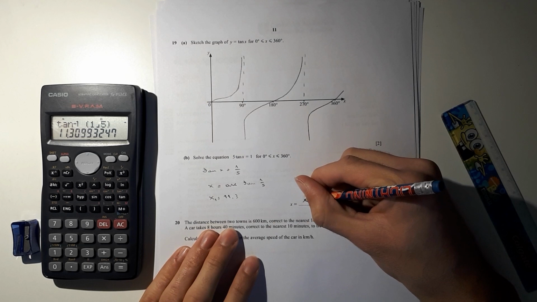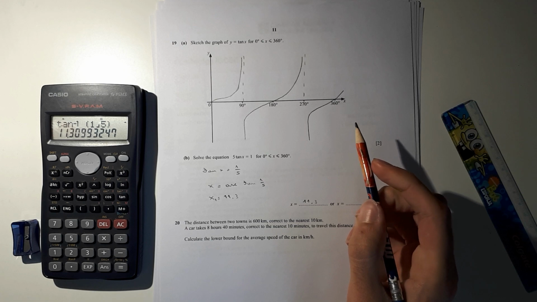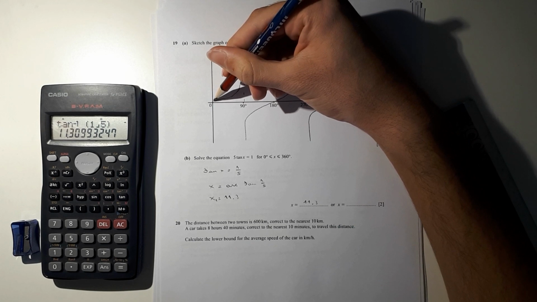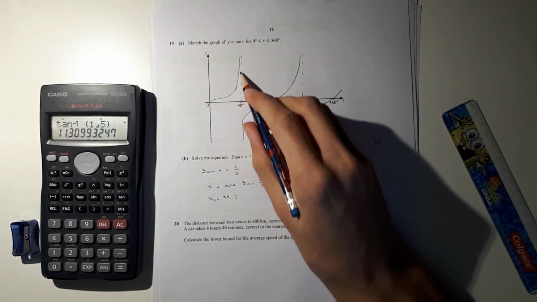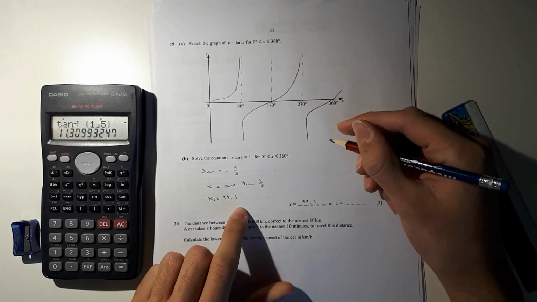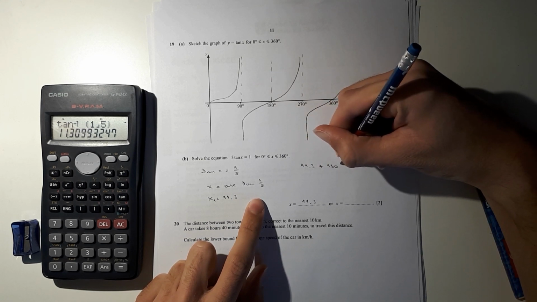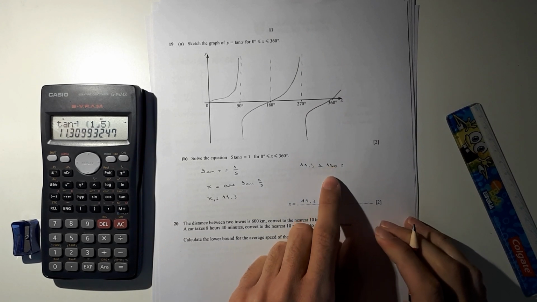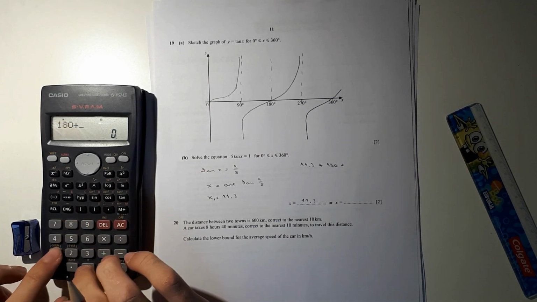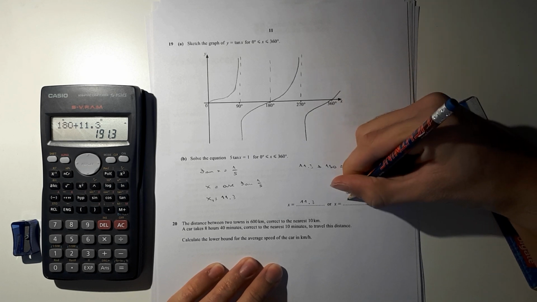In order to get the other value, we are going to see the graph, and remember that if the graph starts over here, then the value is going to be repeated over here. So we are going to add 180 to the original value. So we got 191.3.